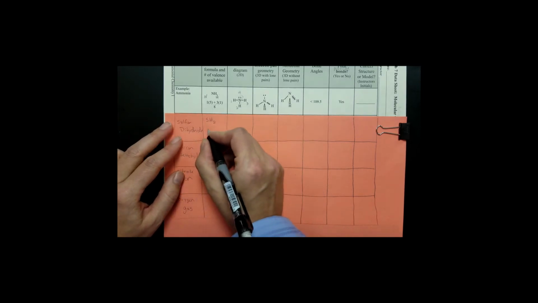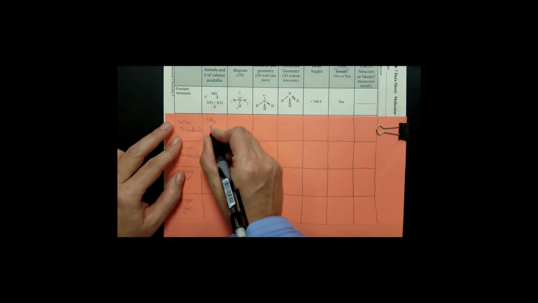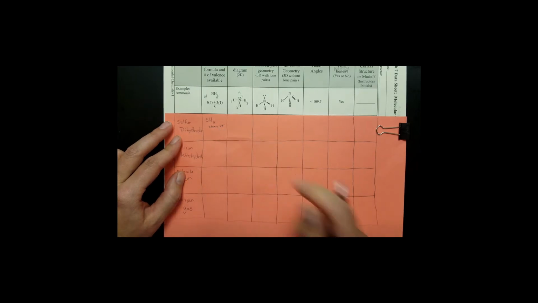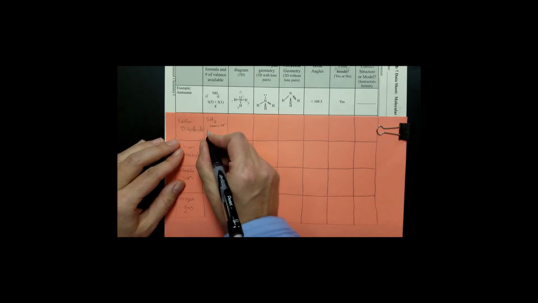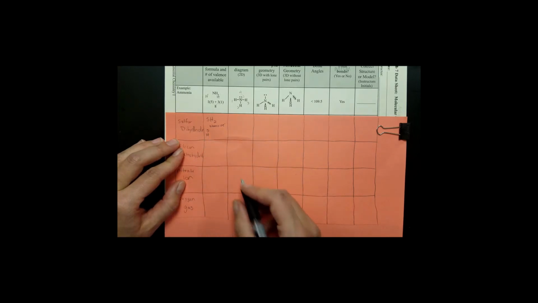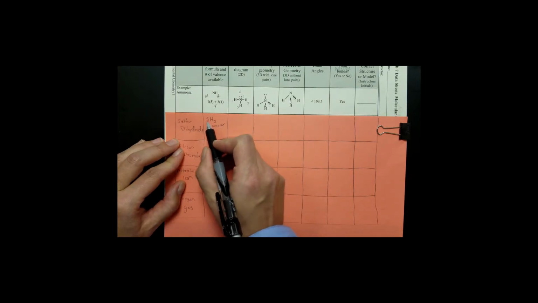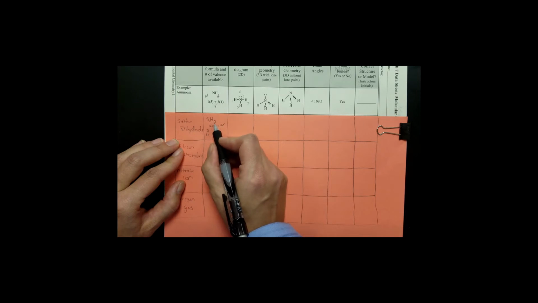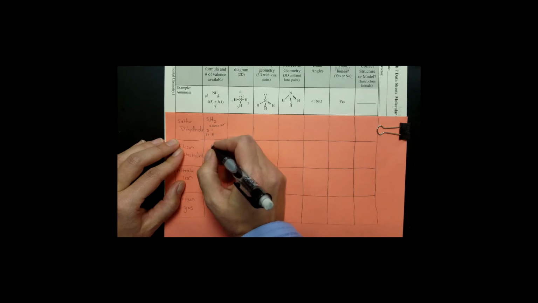Now I need to calculate my number of valence electrons. And remember, to do that, we take the number of atoms and multiply it by the valence electrons that we find on the periodic table. So making a list of my elements, I have sulfur and I have hydrogen. How many sulfur atoms? Well, if there's no number after it, we assume it's just one. So there's one sulfur atom. For hydrogen, the subscript on hydrogen is 2, so that makes 2 hydrogen atoms.